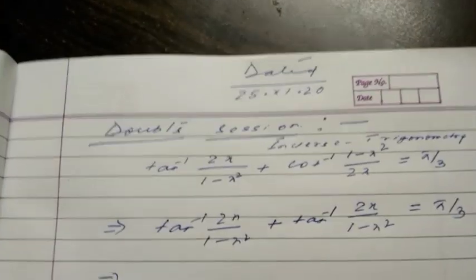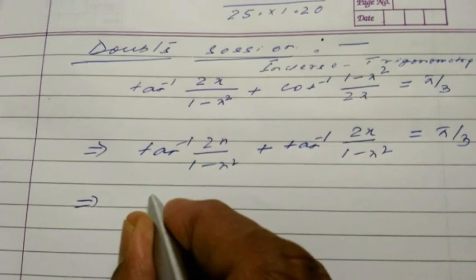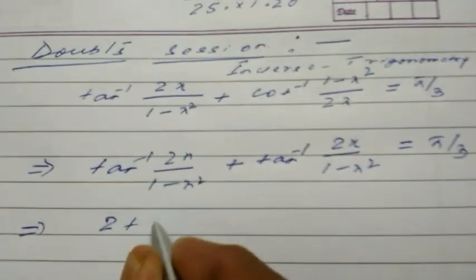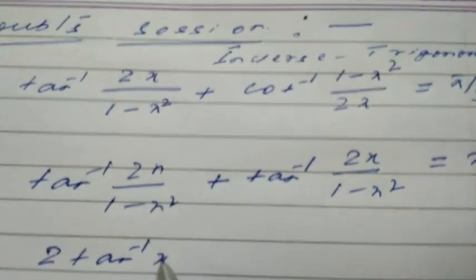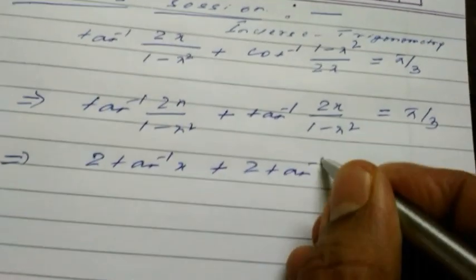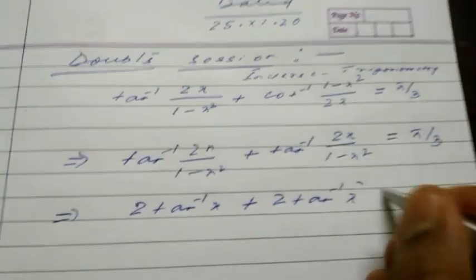As earlier, 2 tan inverse x has a result: tan inverse 2x upon 1 minus x square is 2 tan inverse x, and that equals pi by 3.